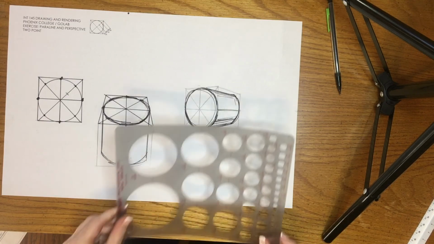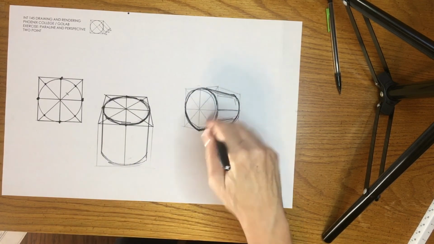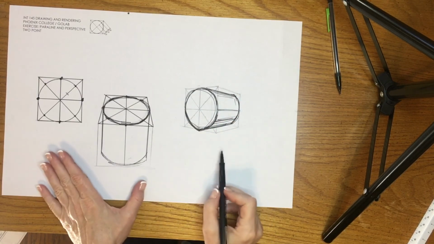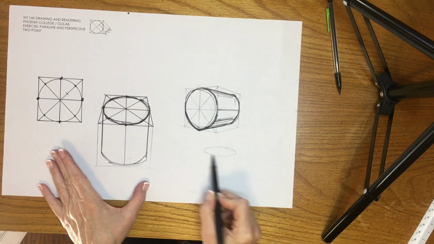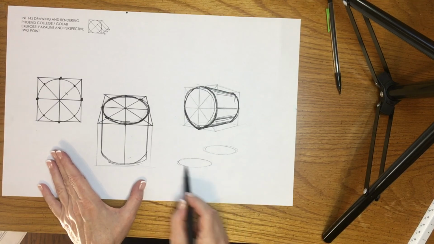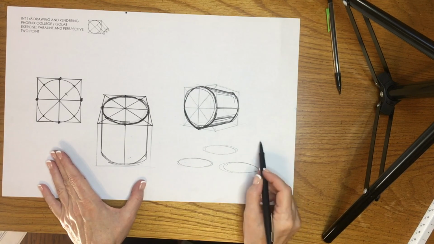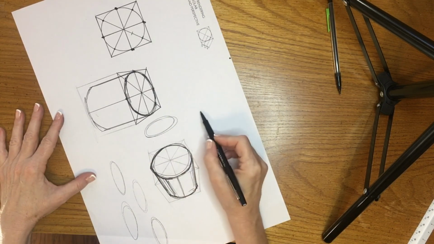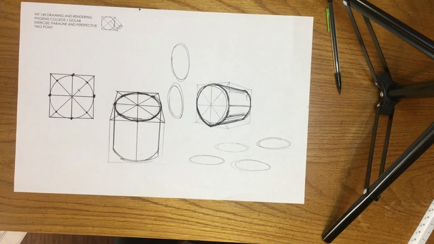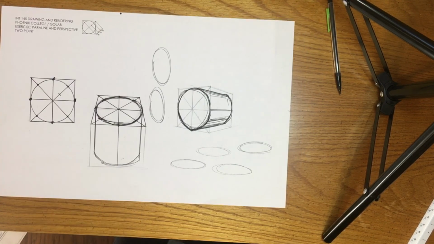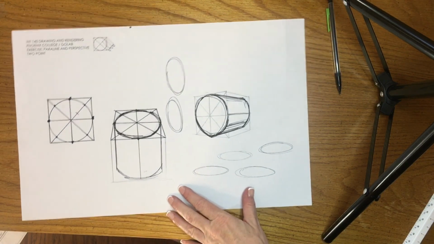There are circle templates, and there are ellipse templates that you can purchase. But really, after a while, you start being a little better at just drawing ellipses. And the easiest way to do that is just to quickly draw them within a square, so that you're staying nice and getting that ellipse really in perspective. That's the end of this exercise. Thank you. And you can take a look at that.